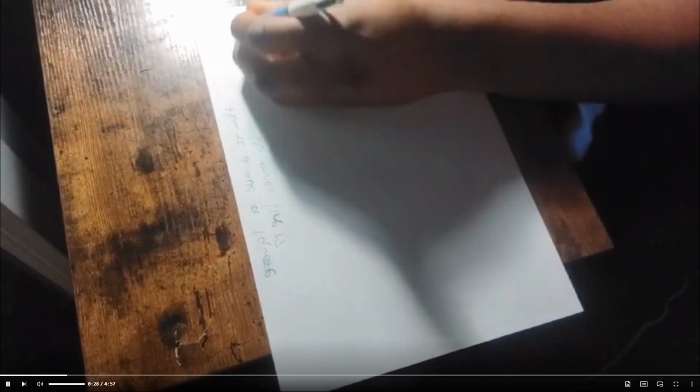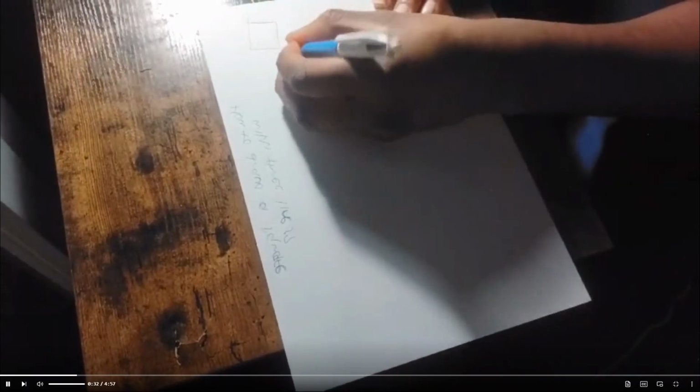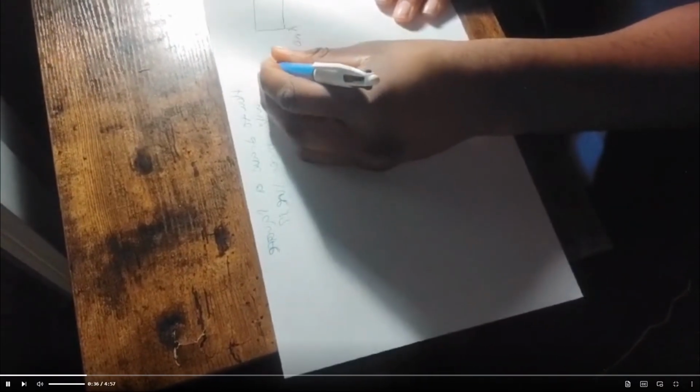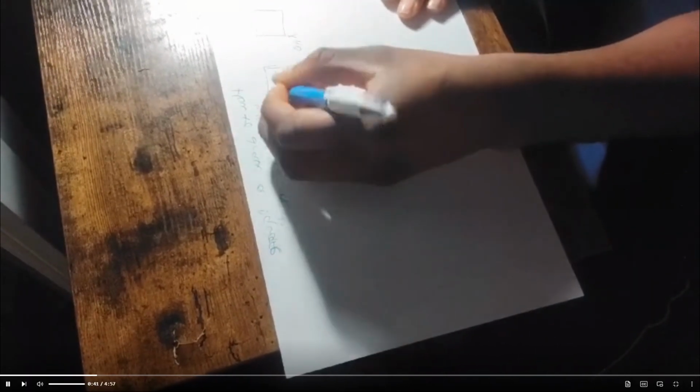The wrong ways are this. So this is the wrong way to do it. Four sides. No. Three lines, 4 sides.